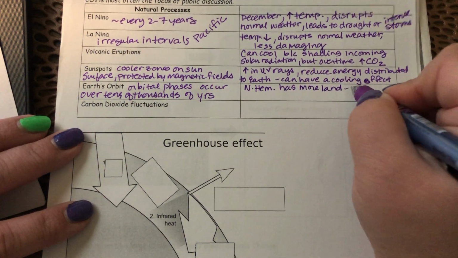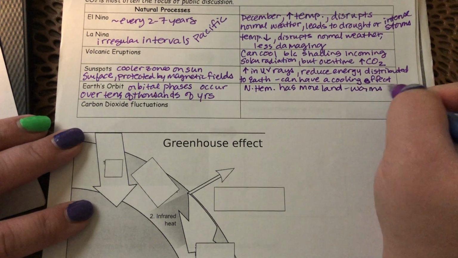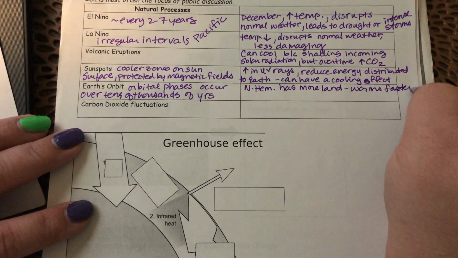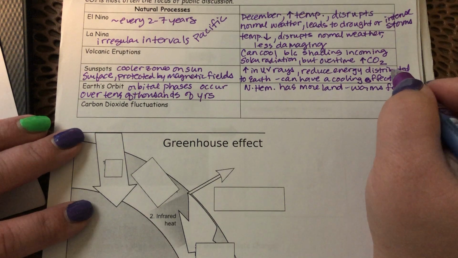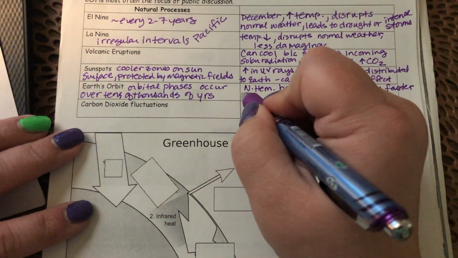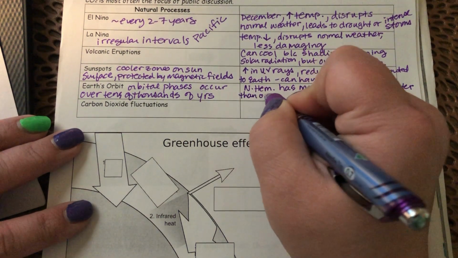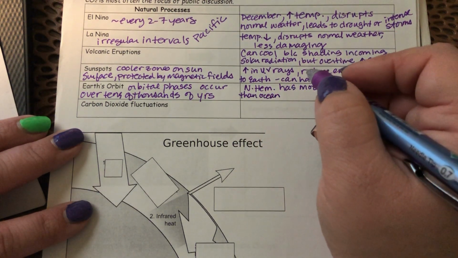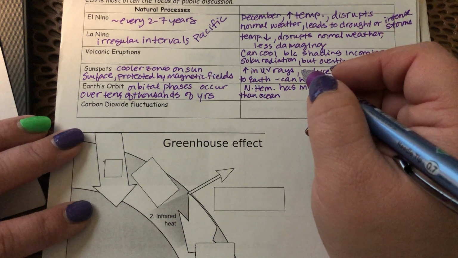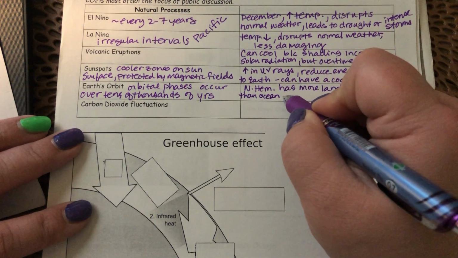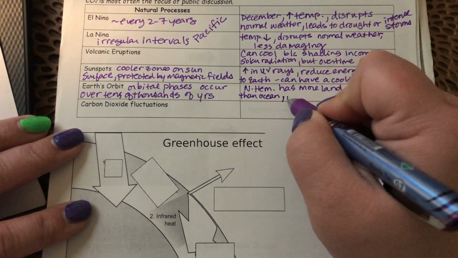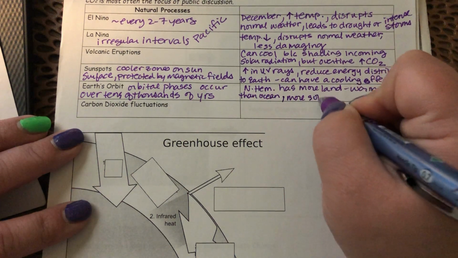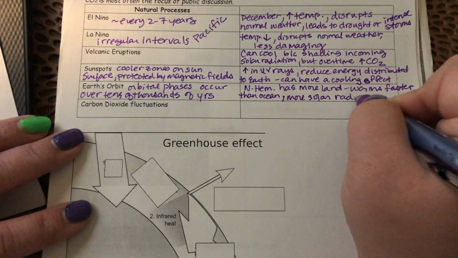And so land warms faster, and we've talked about this before, warms faster than the oceans. So that will have an effect on that. So you are definitely going to be warmer, okay? And because there's going to end up being more solar radiation because of the change in the orbit.